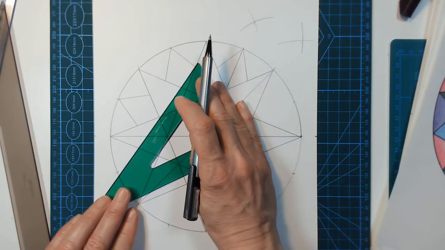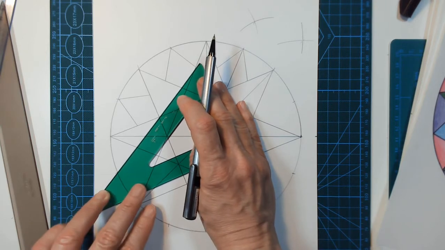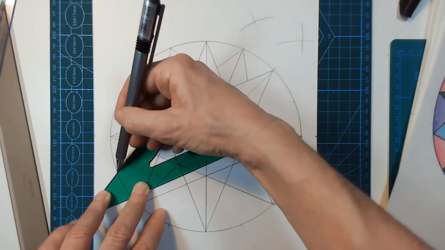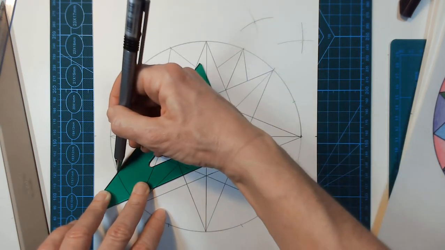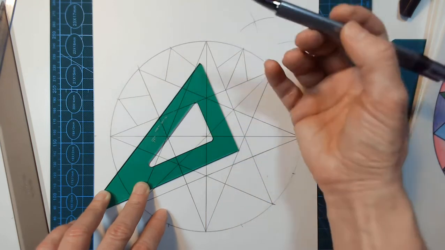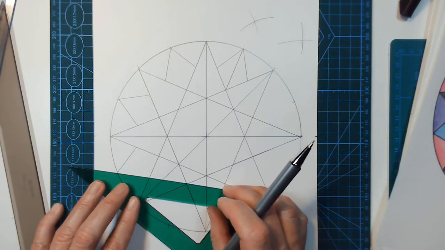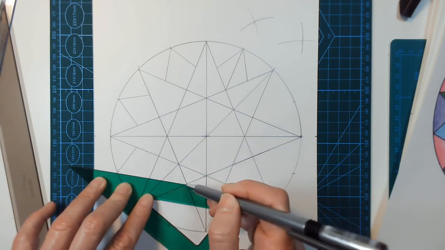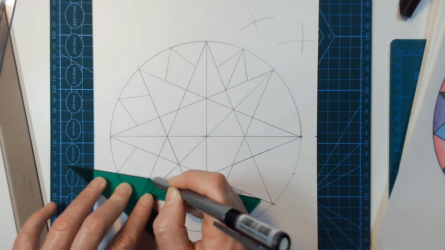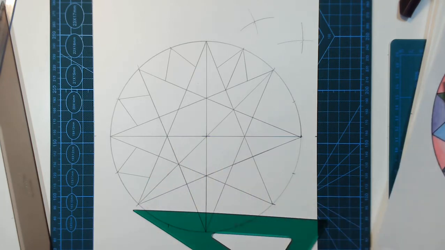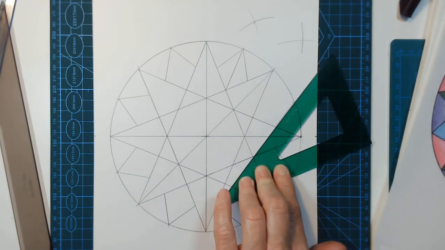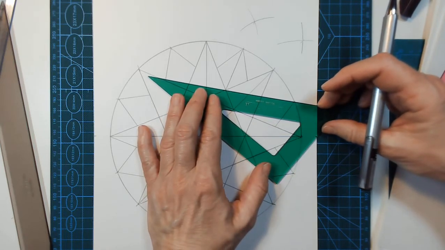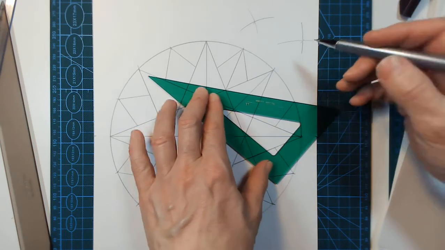And I continue doing the same until I'm finished. I join this point to this point, but I stop here. This point goes to this point, but I stop here. Okay, and so on. Well, I've almost finished, all the time following the same pattern.